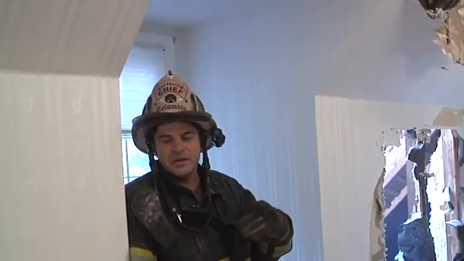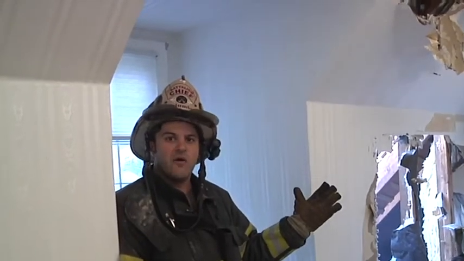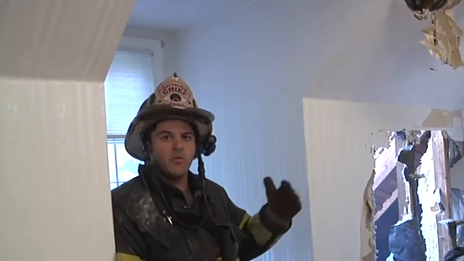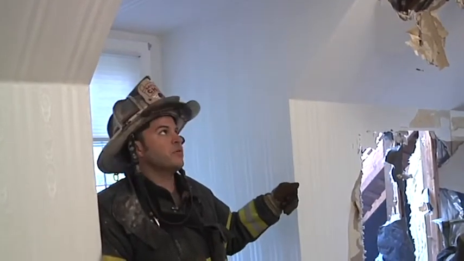But by providing that initial relief from the outside first, we're kind of splitting where the conditions go. So now we can more comfortably and in a more controlled situation open it up from the inside to chase it and put it out with extinguishment.